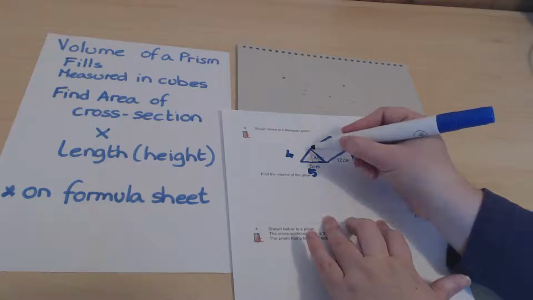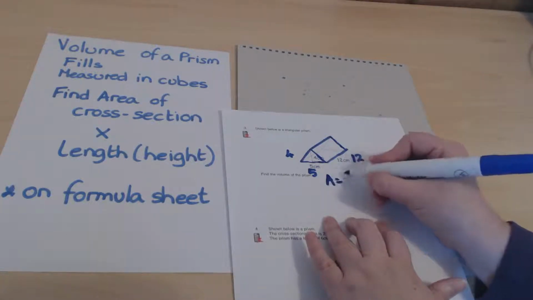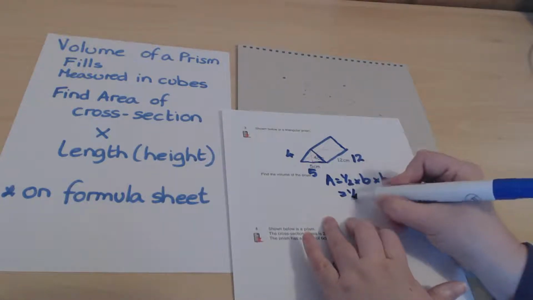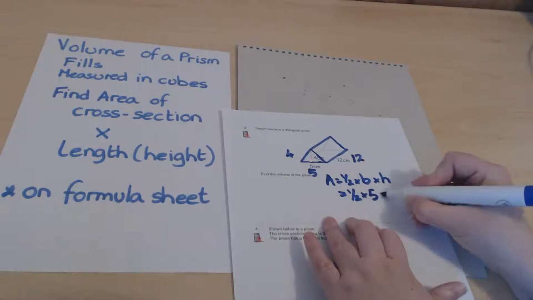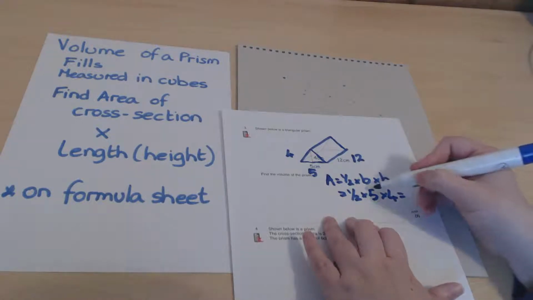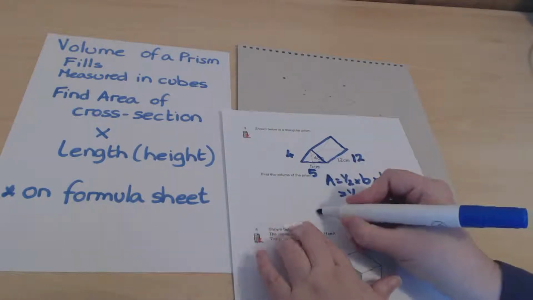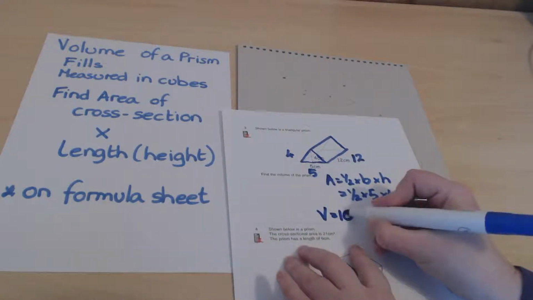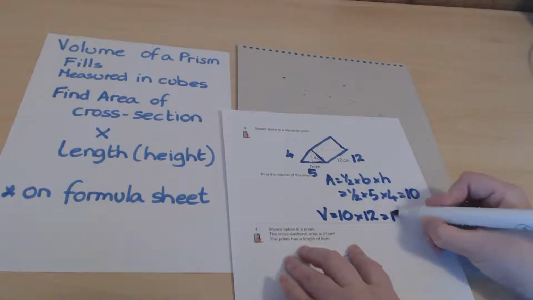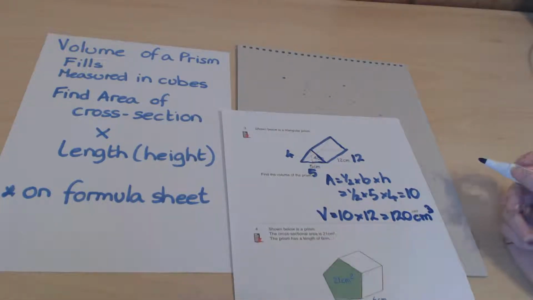So first of all, we need to find the area of this cross section, which is a triangle. So that means it's a half times the base times the height. So it's a half times 5 times 4. Let's do a half of 4, which is 2, times 5 is 10. So our area is 10. So then our volume is going to be 10 times the 12. Going back there, so it's 120 centimeters cubed there.